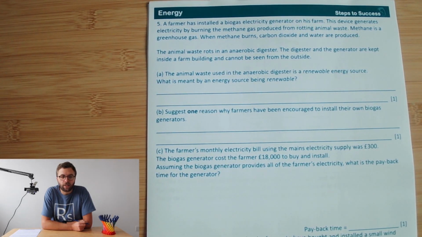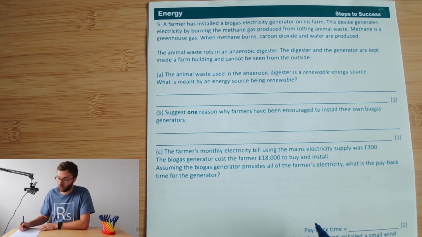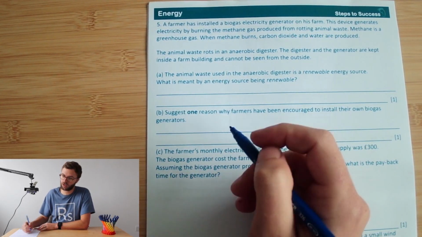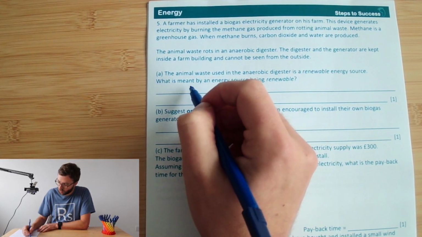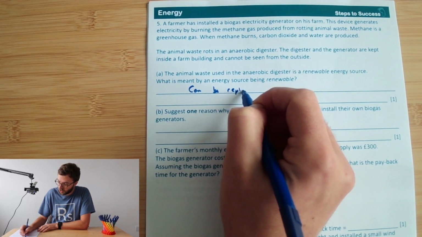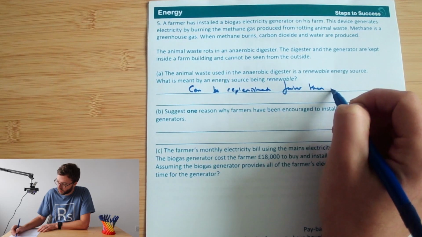The animal waste using the anaerobic digester is a renewable energy source. What is meant by an energy source being renewable? So again, check out our knowledge builders to remember the answer to all of these questions. It's just recall. So a renewable energy source is a resource that can be replenished faster than it is being used.